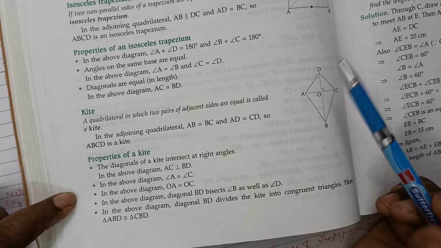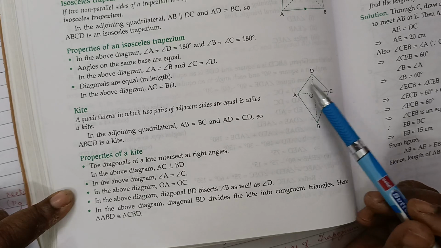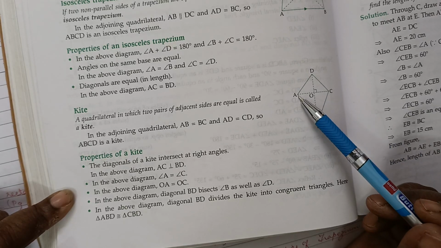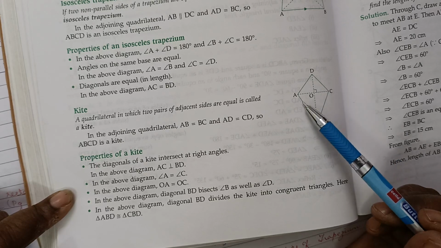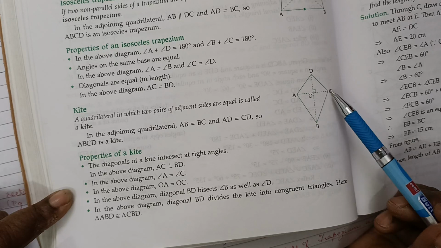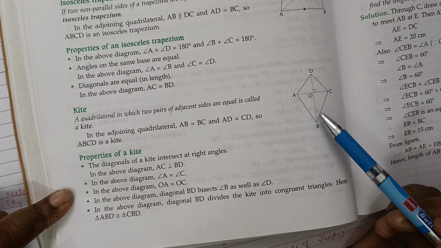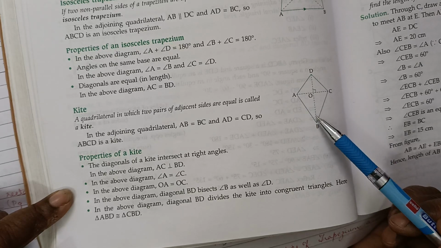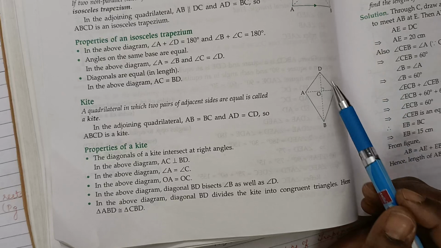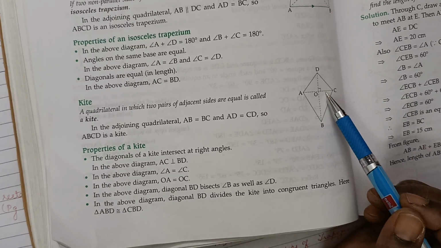You all have seen a kite. A kite is a quadrilateral in which adjacent sides, like here adjacent sides are AD and CD, and here AB and BC, are equal. So AB is equal to BC and AD is equal to CD. Then another property of a kite is that the diagonals intersect. They do not bisect, children. Just remember this, that the diagonals intersect at 90°.